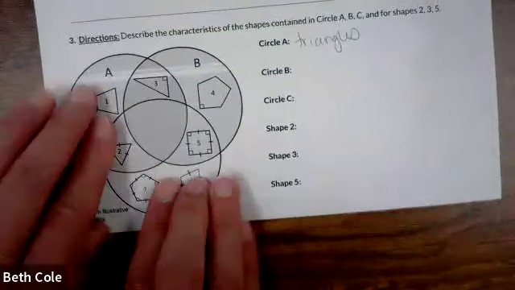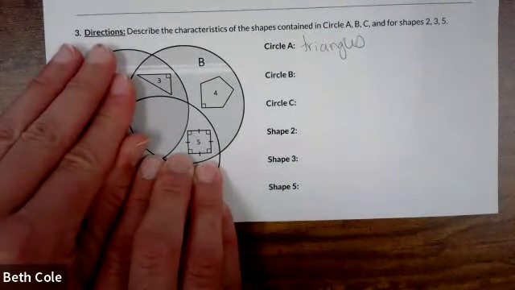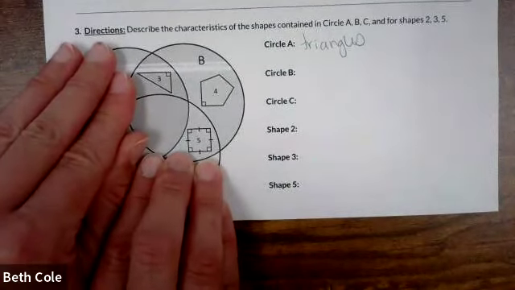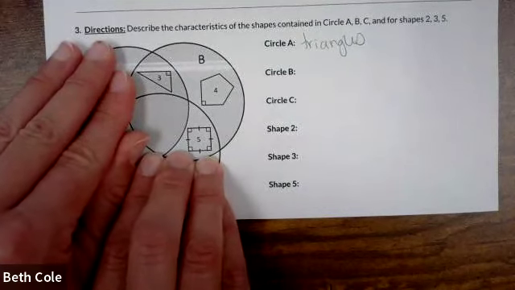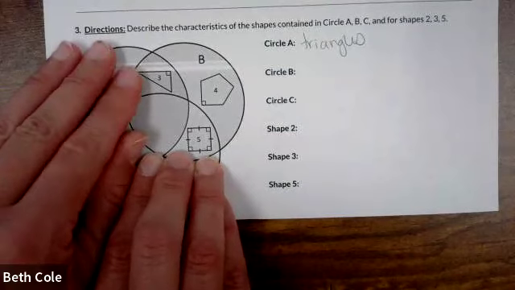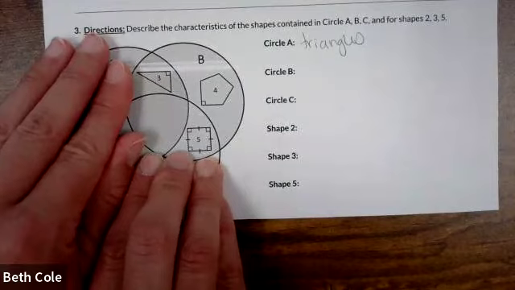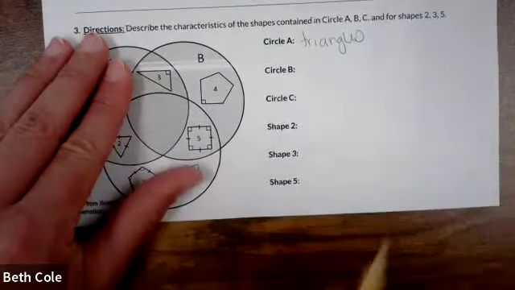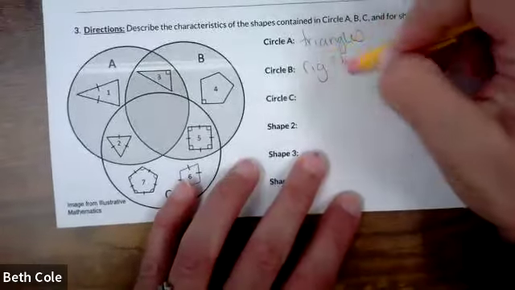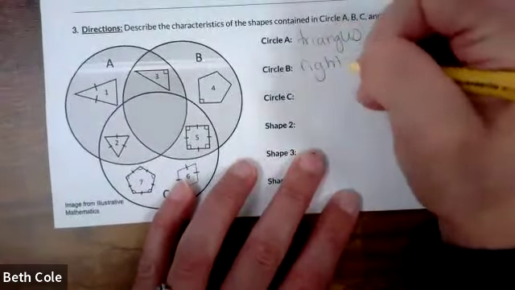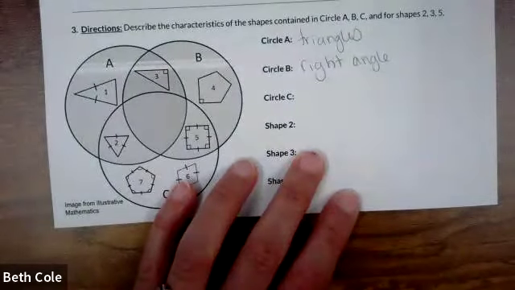All right, circle B. I'm going to cover up all of this. This one's a little tougher, but you're trying to find what's the same about everything in circle B. Go ahead. I think, no, that one's a triangle, so go ahead. They all have a right angle in them, at least one, okay? So they all have a right angle. My handwriting is not very good today, sorry. Struggling. They all have a right angle.